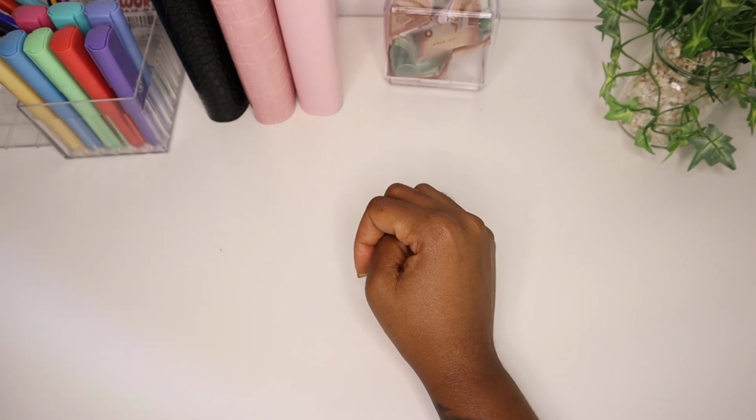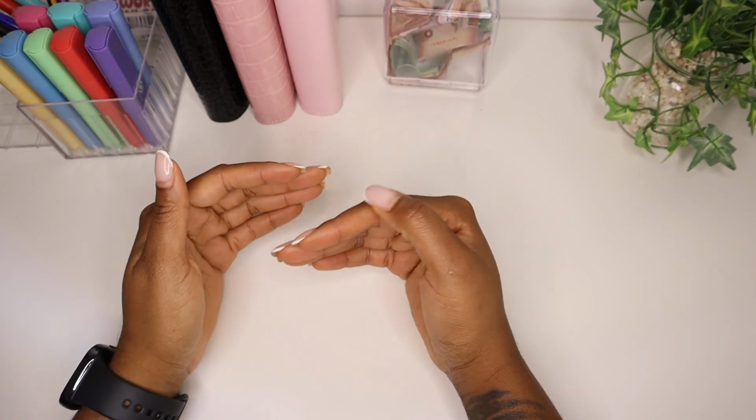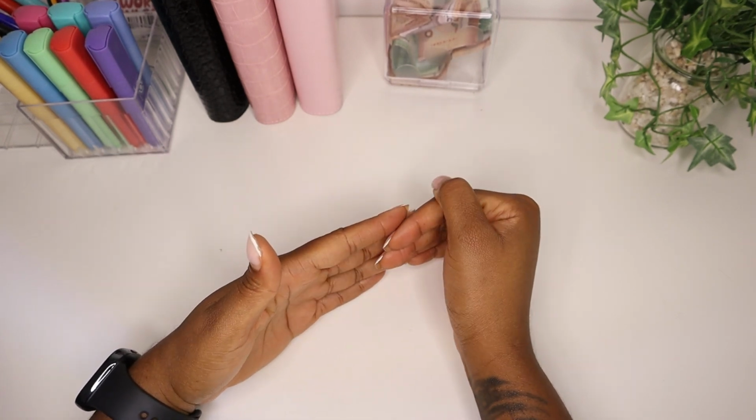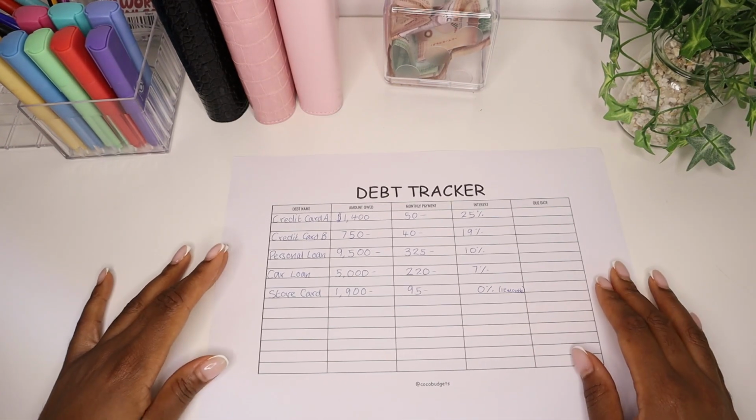Now, step number one, what you're going to need to do is you're going to need to really list out all of your debts and also make note of your income and your expenses. And to do that, you can use a debt tracker.